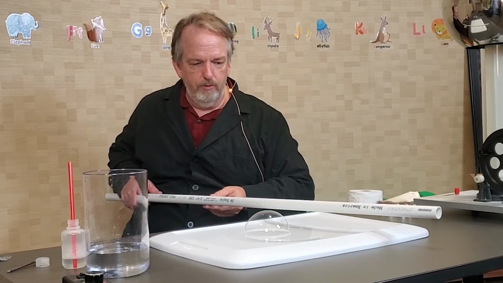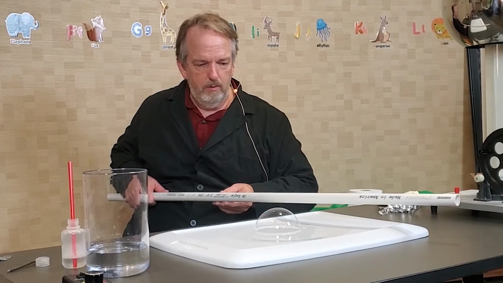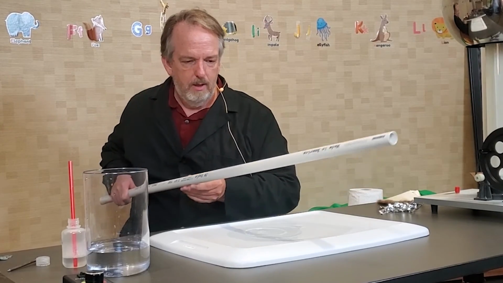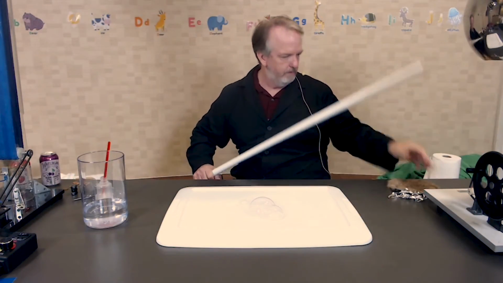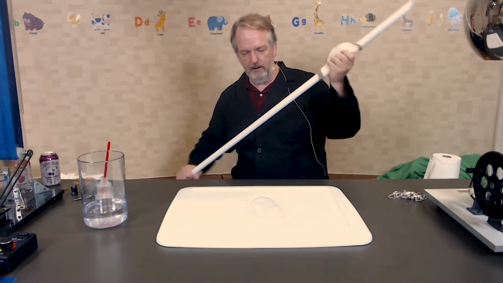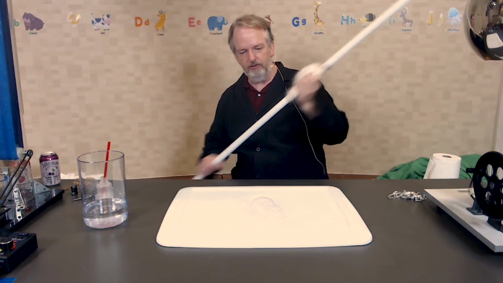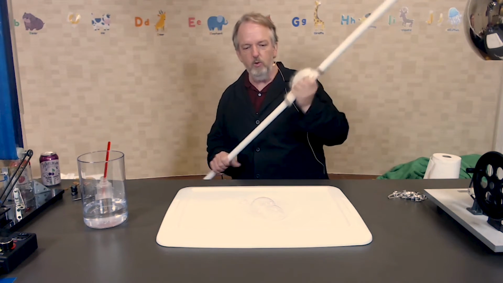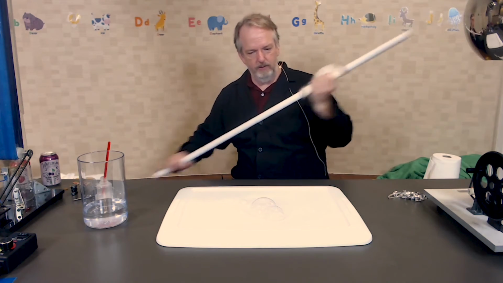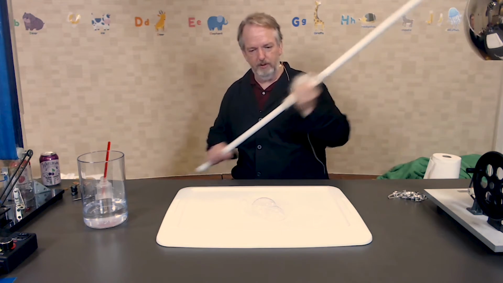Let's try this one more time and see how high I can get it. And this got a little bit wet. One thing that static does not like is moisture. So on really humid days, static electricity doesn't build up too much. It likes the drier days and cooler days. So you can hear the crackling. So we're building up charge, building up charge, building up charge.